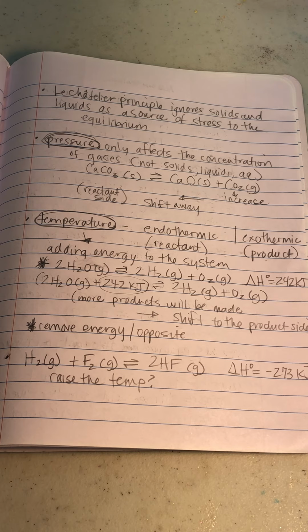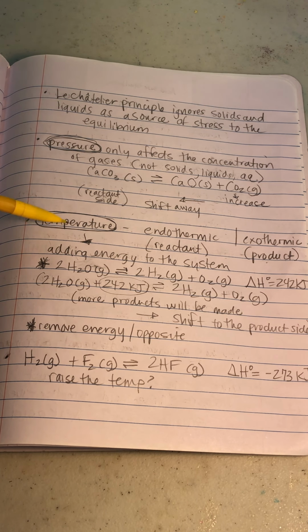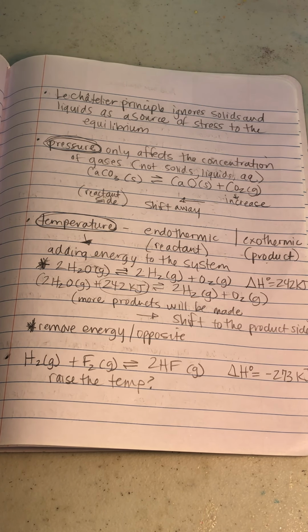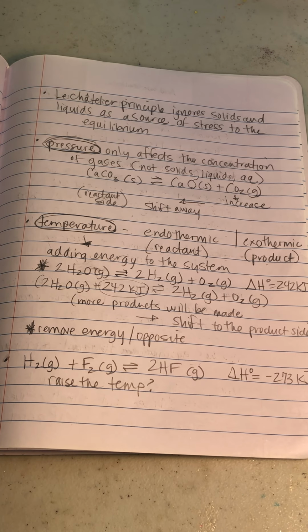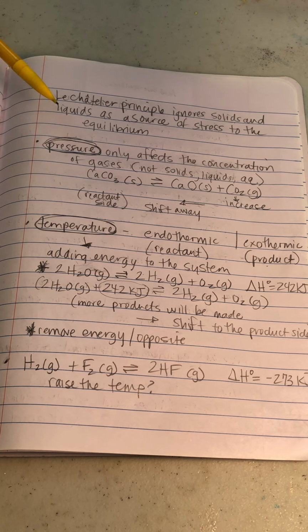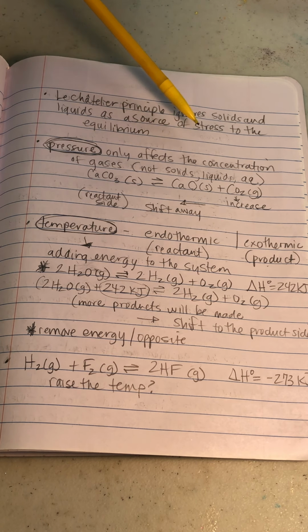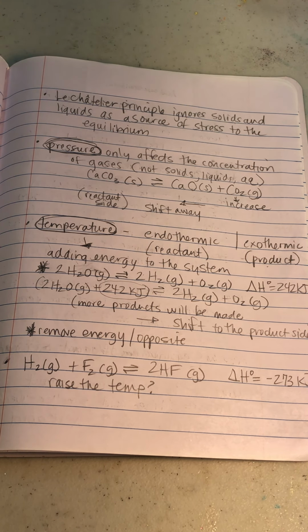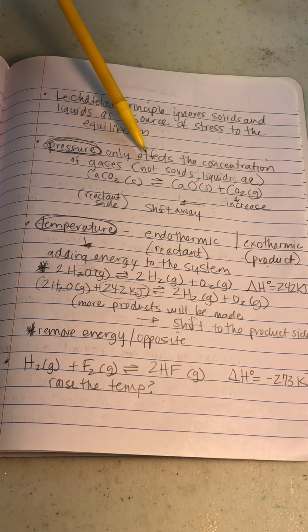So the first one was concentration. Now we're going to say pressure and temperature, and we're going to figure out how they stress the system. Well, pressure is only going to be good to a certain point. Here's the thing: pressure only affects the concentration of gases. And this makes perfect sense. It's not going to affect the solids.